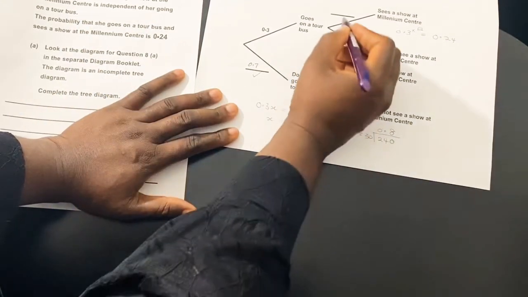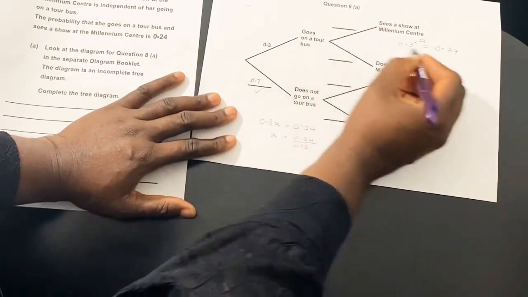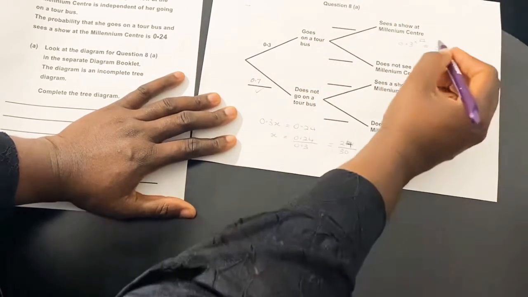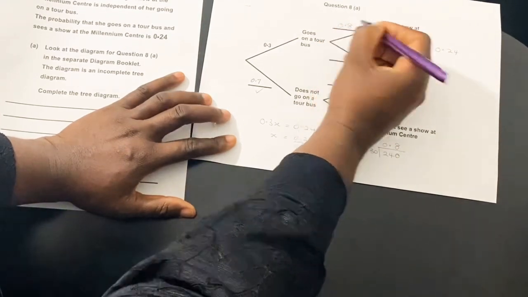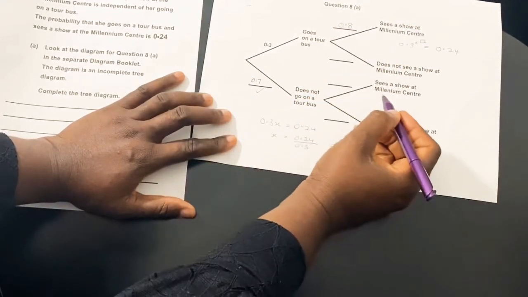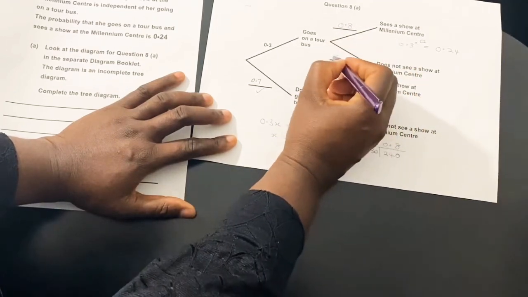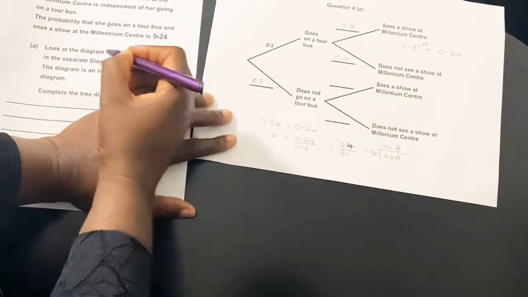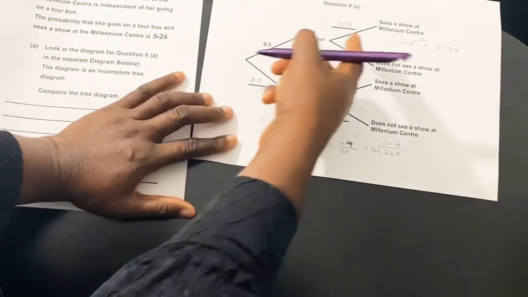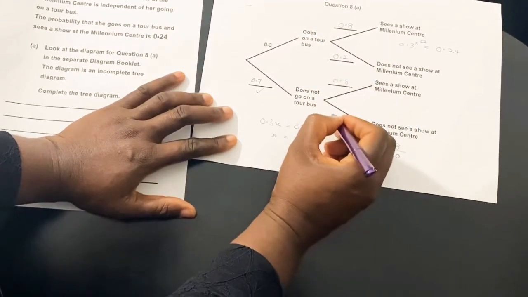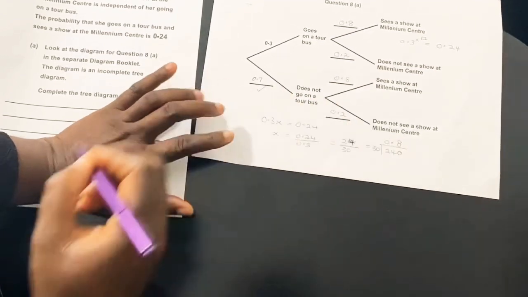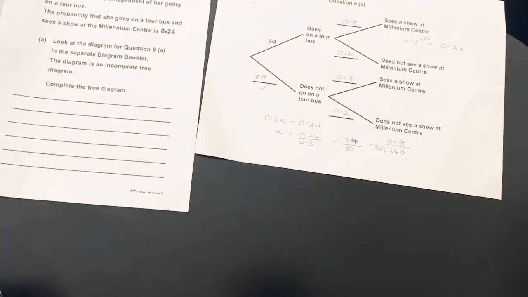So this right here, to get that missing number there, 0.3 times that missing number, which makes 0.24, is equal to 0.8. Of course, if you have 0.8 here, then you would have 0.2, because it's independent of each other, they are going to be the same things on this one and this one. Okay, so that's it for question 8.